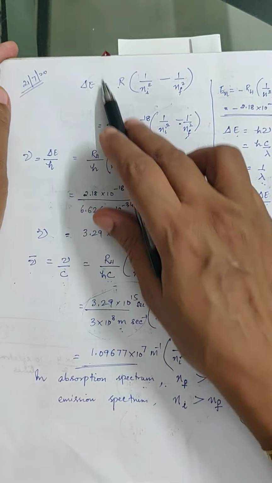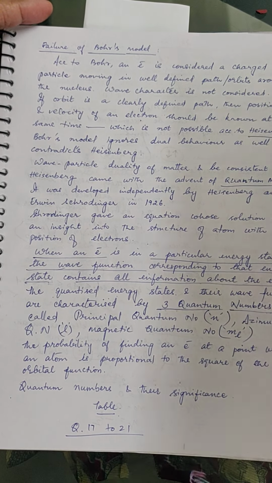Now what we have to do is, we need to know what are the limitations of Bohr's model. Limitations, when you consider: it doesn't tell you anything about multi-electron systems. That is one important thing. It does not tell you anything about multi-electron systems, because he is talking about only hydrogen and hydrogen-like atoms. So that is one important issue with reference to Bohr's model.